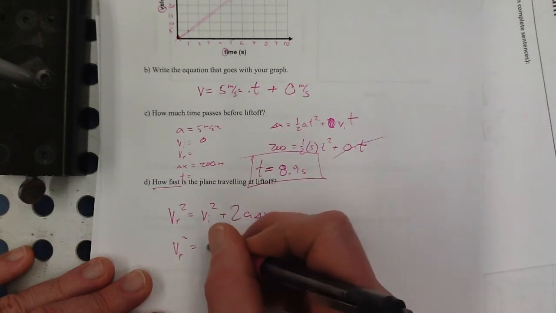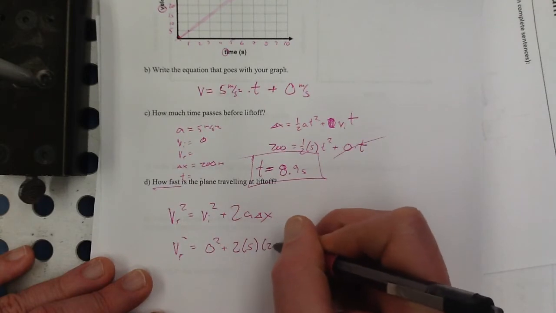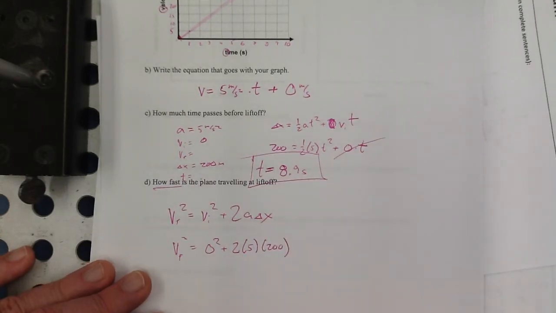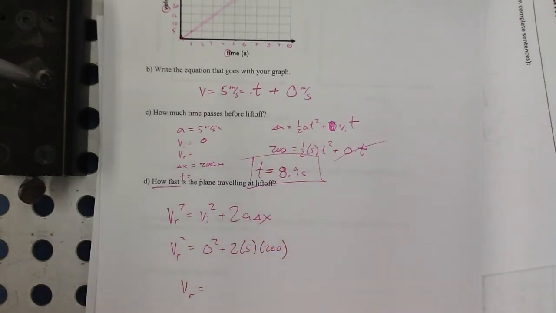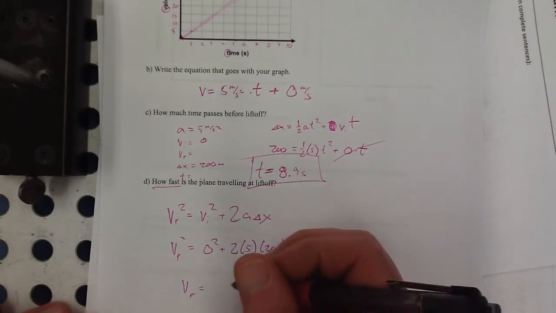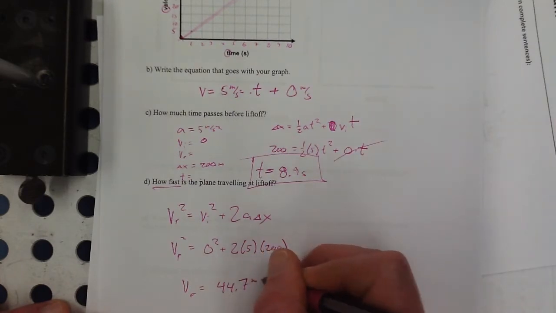VI is 0 plus 2A delta X. Going about 44.7 meters per second.